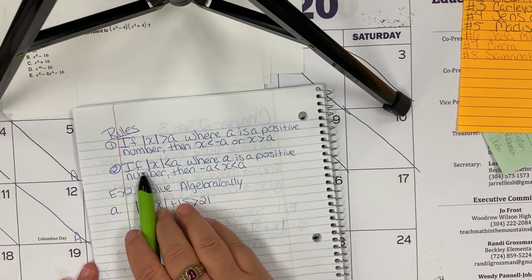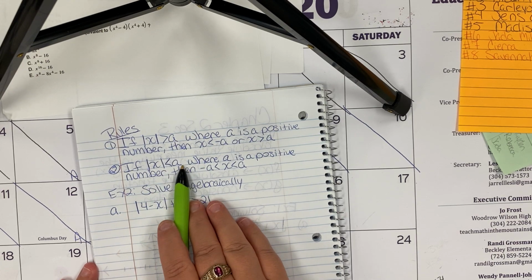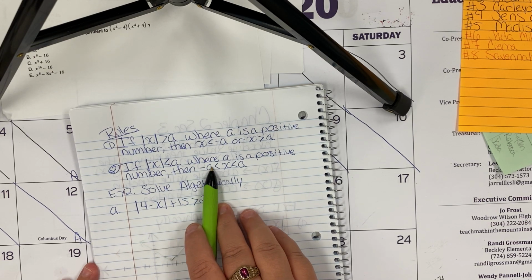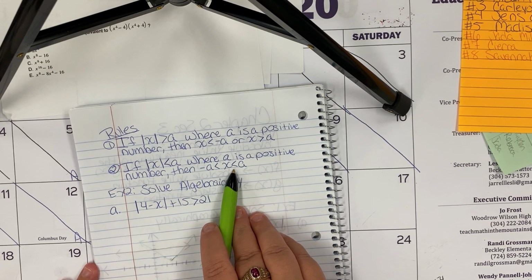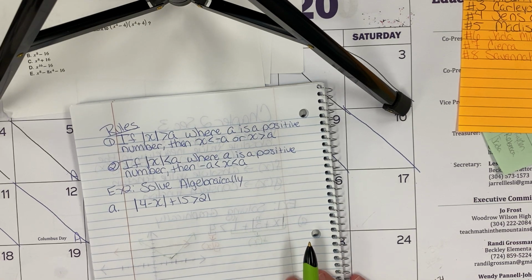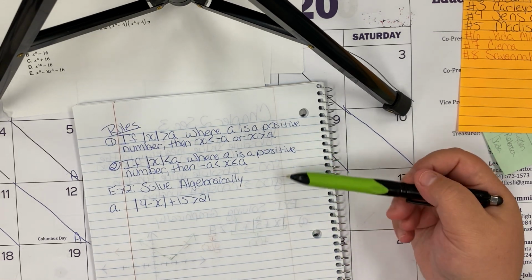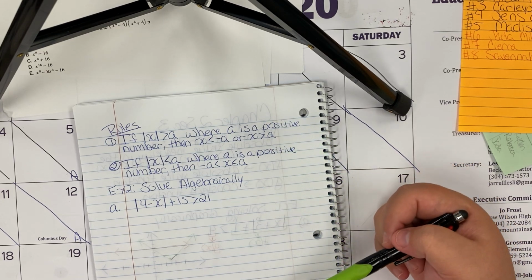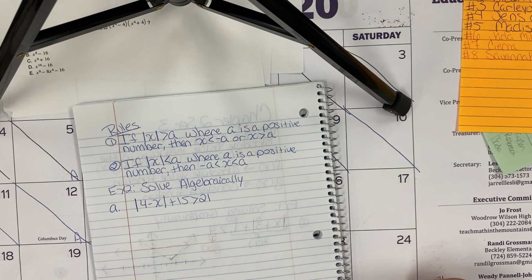Rule 2, if the absolute value of x is less than a, where a is a positive number, then negative a is less than x, which is less than a. So 2 rules, just like when we were solving any absolute value equations, there's 2 rules for when we solve absolute value inequalities.